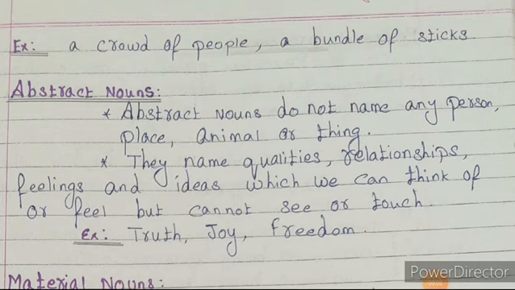Look at the example for collective noun. A crowd of people, a bundle of sticks. That is a group. A group we can identify as a crowd of people. For people, which is a group of numbers, it is known as a crowd of people. For sticks, we can say a bundle of sticks, or a bunch of keys.